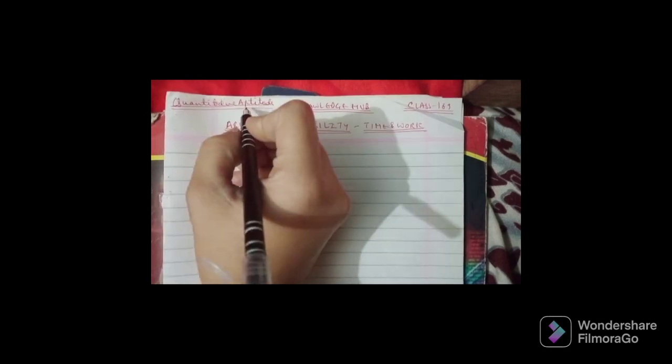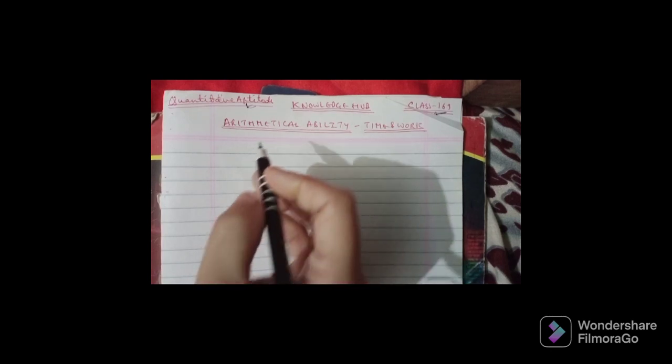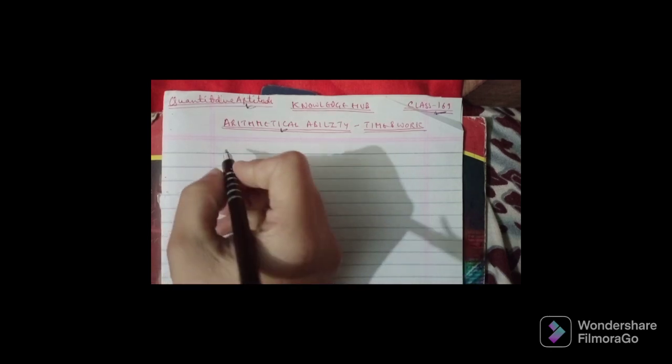Today we're going to start with your quantitative aptitude class. This is your class 169, where we had completed your 168 class of the session. In quantitative aptitude we had started with arithmetical ability. Here we are in time and work, which is the 15th topic, and hopefully in this or the next class we will be ending it soon. In the same way we'll continue with time and work, where today we'll discuss data sufficiency type questions.